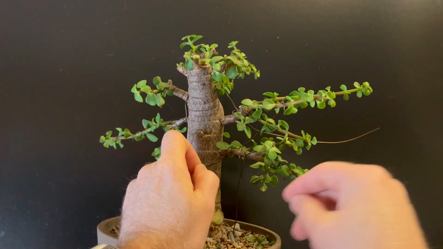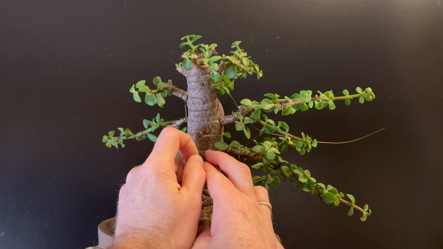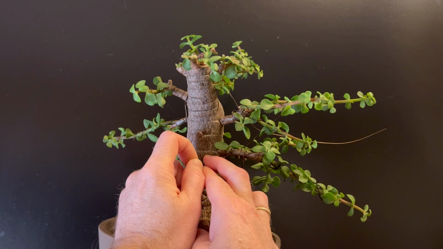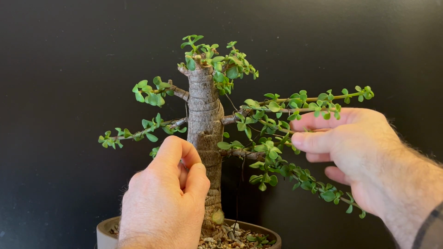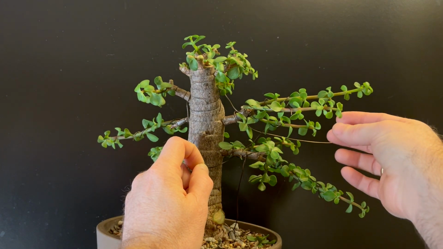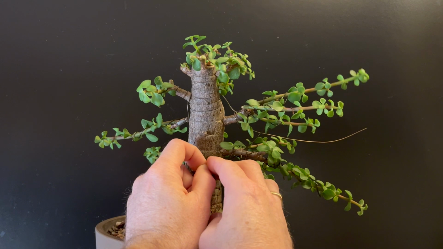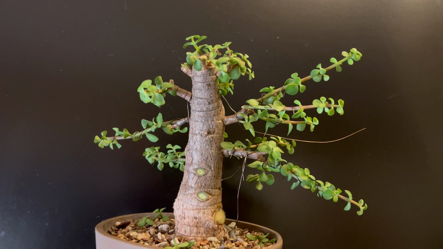So I'm gently pulling it down, and I can just use the trick of wrapping it on a branch below, near the base, because it's not much pressure to hold these things. You don't need much on these succulents. And once it grows, it'll firmly keep that shape.